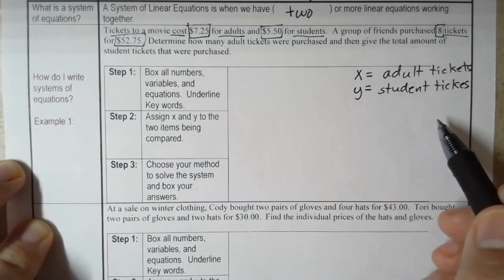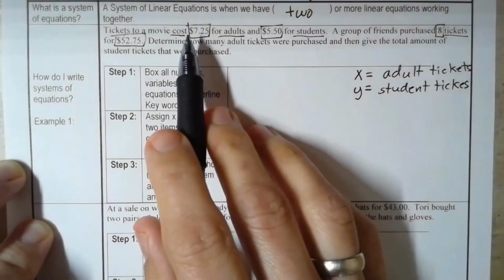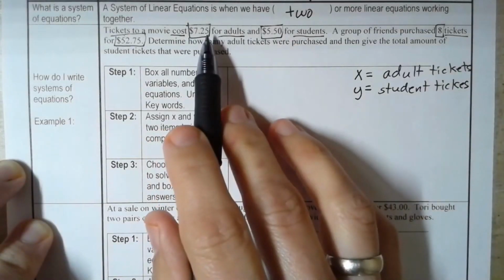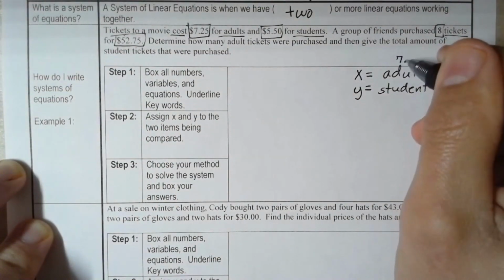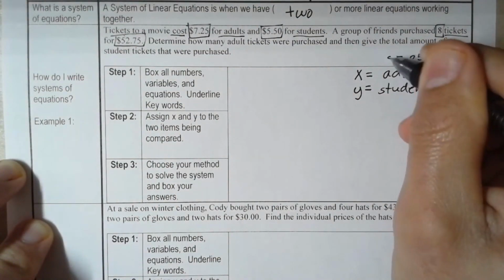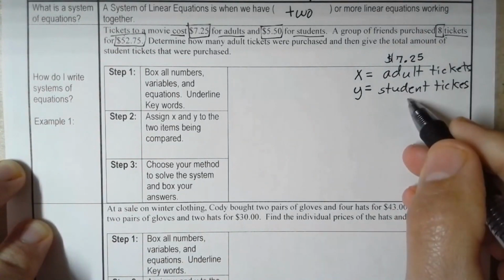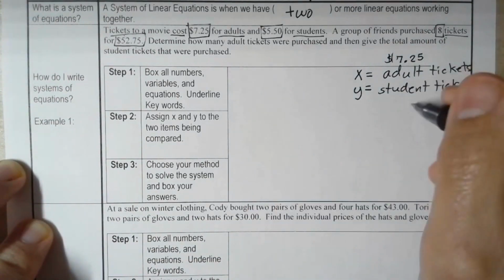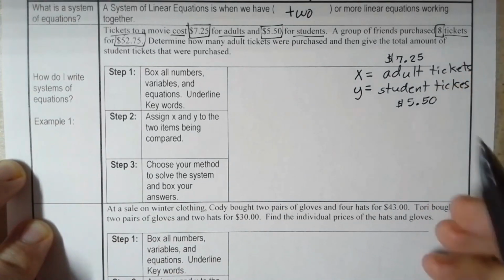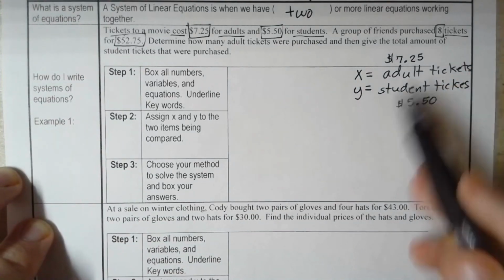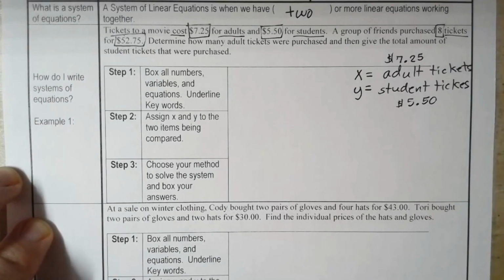Now that we got that down, notice it did give us a value for each one. It says adult tickets are $7.25, so this one is $7.25, and student tickets are $5.50. Now, with that information, we got everything we need to start creating a system. So let's go off what we know so far.